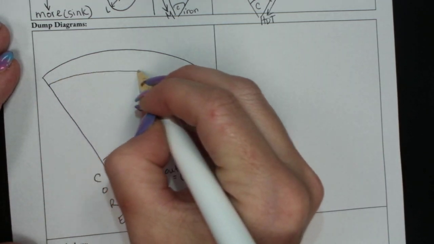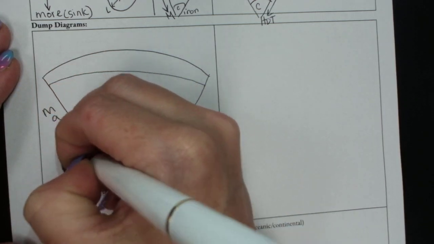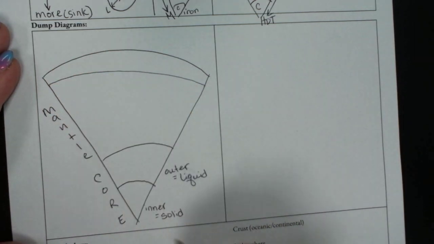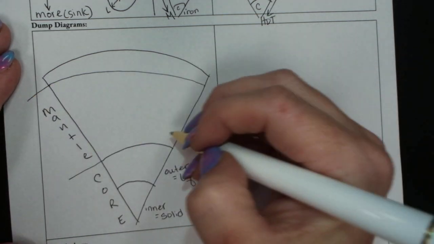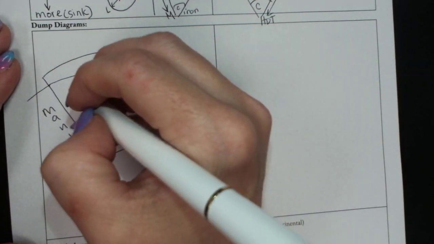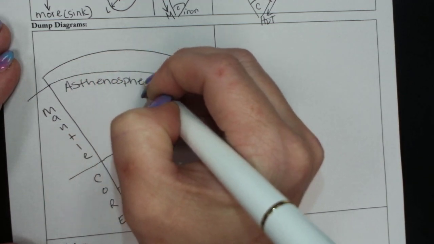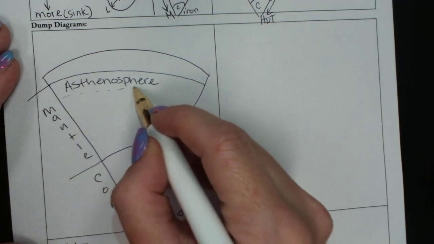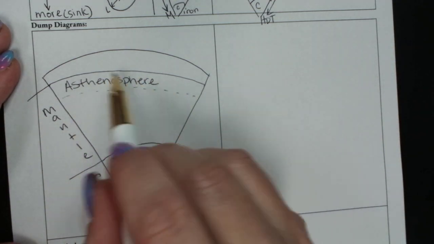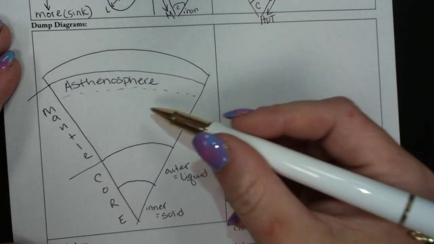We know that we have a mantle. Okay? In the mantle, we have this kind of asthenosphere layer. It's kind of like the conveyor belt of the Earth. The tectonic plates kind of just slip and slide across this asthenosphere.